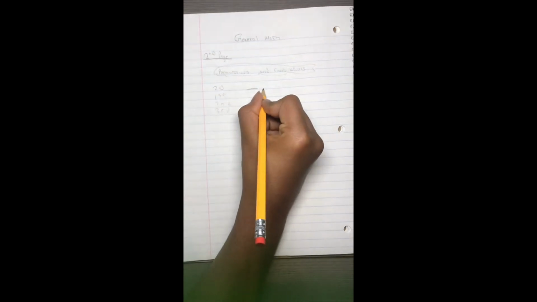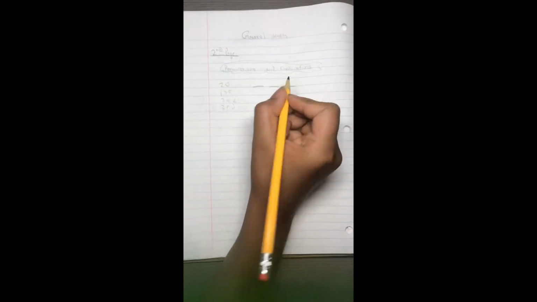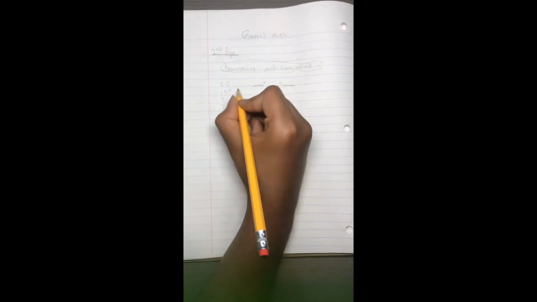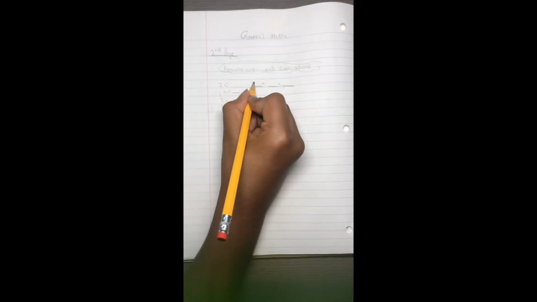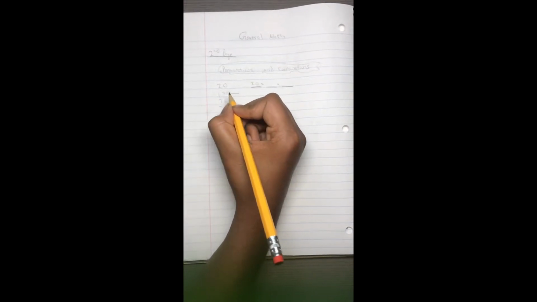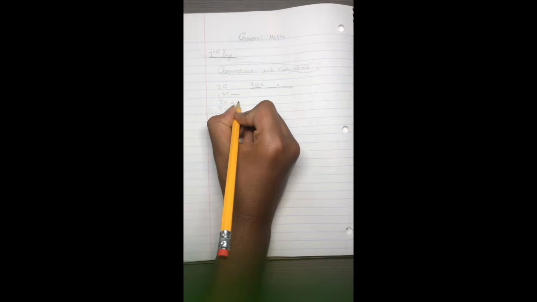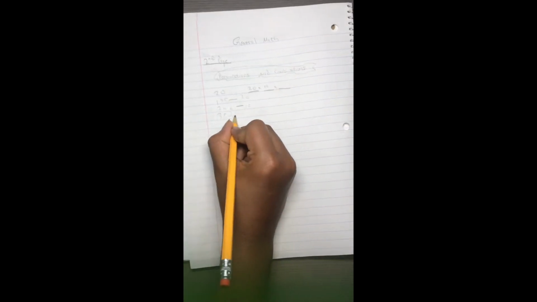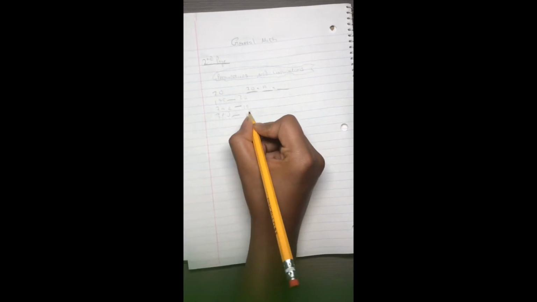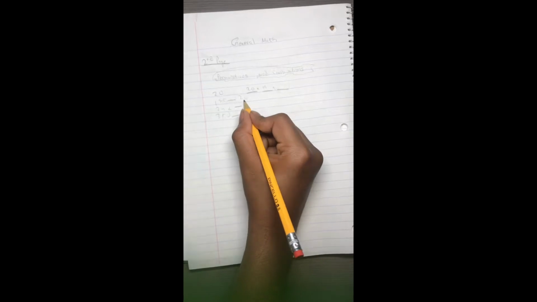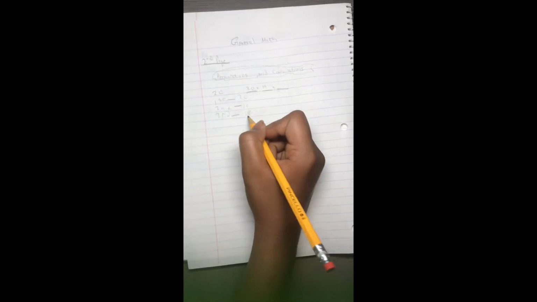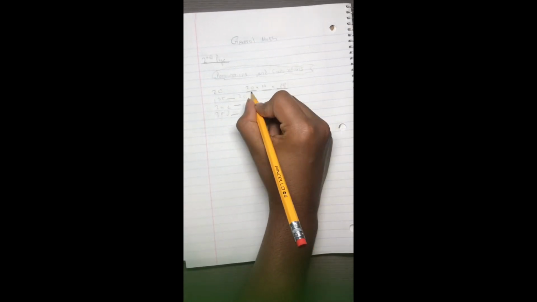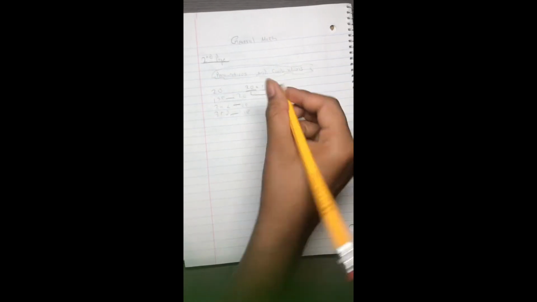Well, since there's 3 spots, we could draw out 3 and keep them all multiplying. For the first, there can be 20 people that can go for first. And for the second, there can only be 19 because one person has to go to first place. And for the third, there could only be 18 because one person has to go to first and one person has to get second. You multiply all of these, and you get your answer.